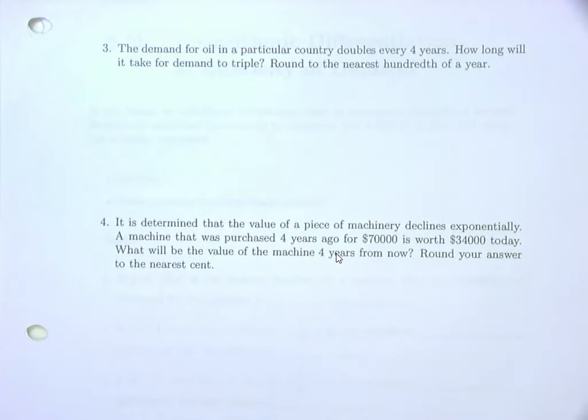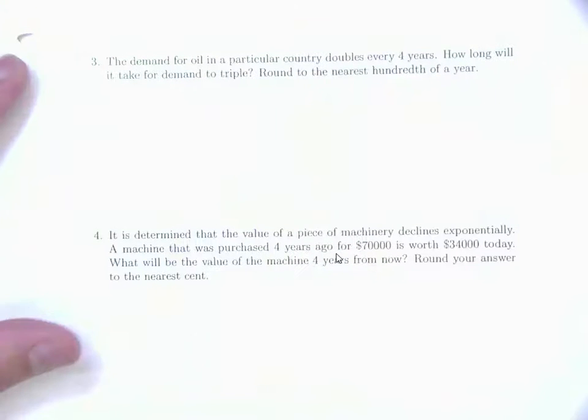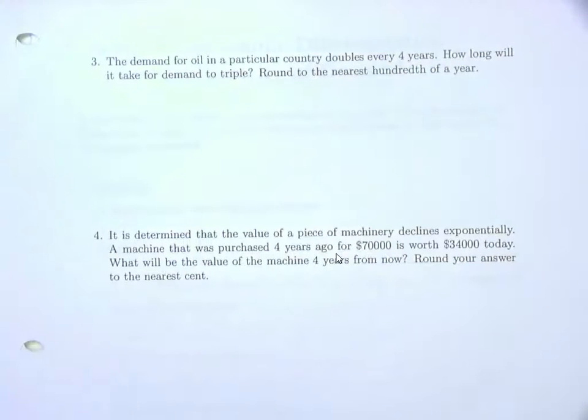The demand for oil in a particular country doubles every 4 years. How long will it take for demand to triple? Round your answer to the nearest hundredth of a year, okay? So again, what we have here is oil, and if it doubles every 4 years, you're having that exponential growth.